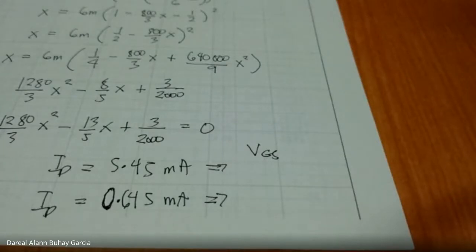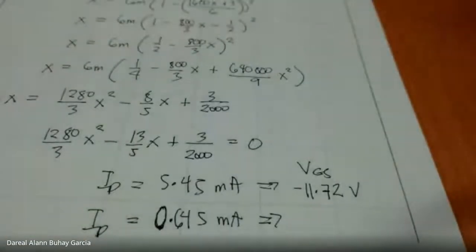Kung 5.45, so negative 5.45 milli times 1.6 kilo minus 3, the answer is negative 11.72 volts. Kung 0.645, so negative 0.645 milli times 1.6 kilo minus 3 is negative 4.03.